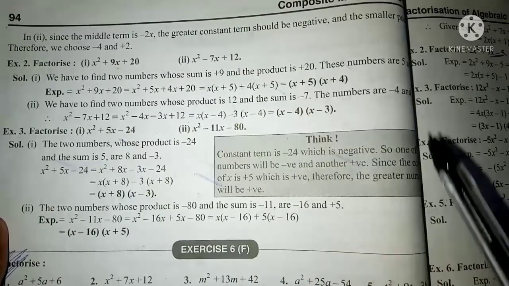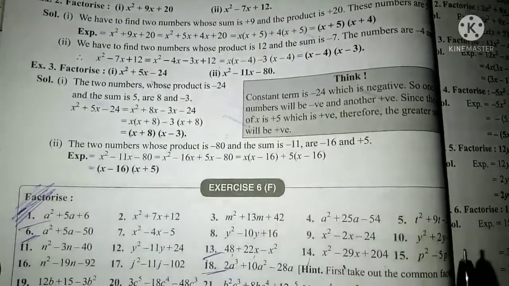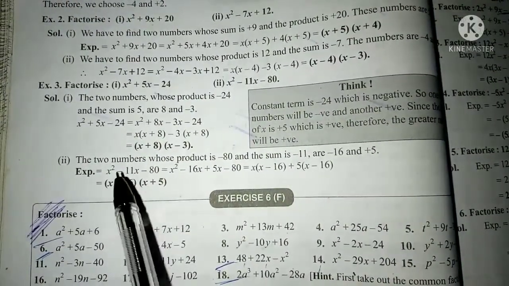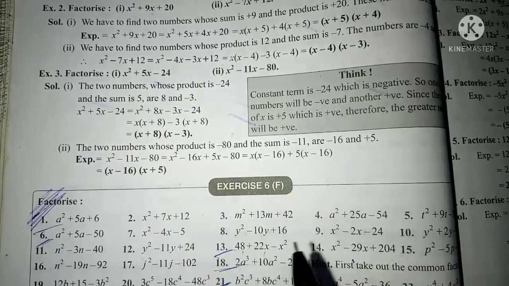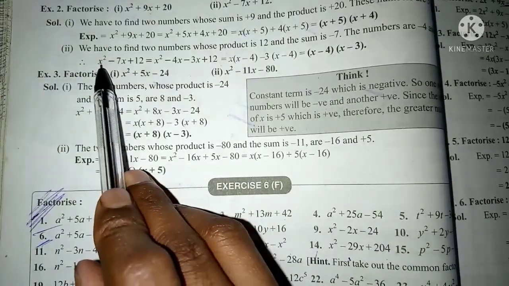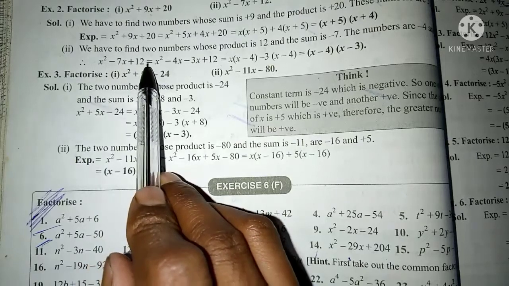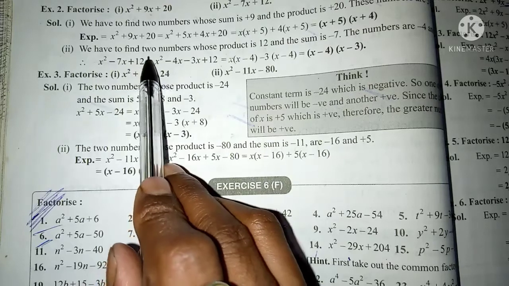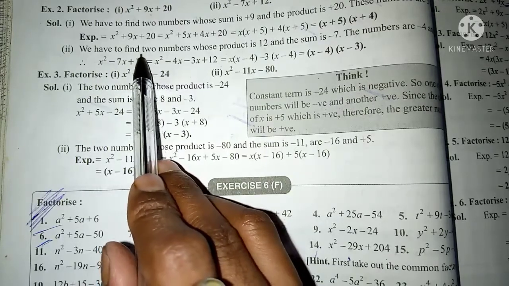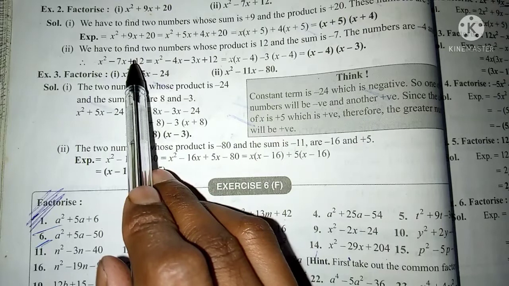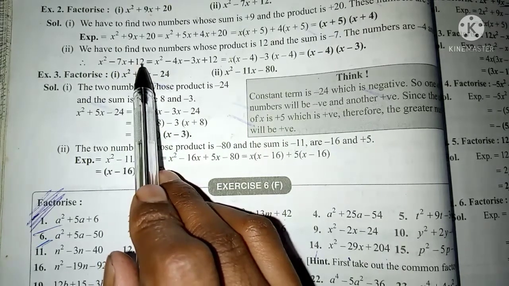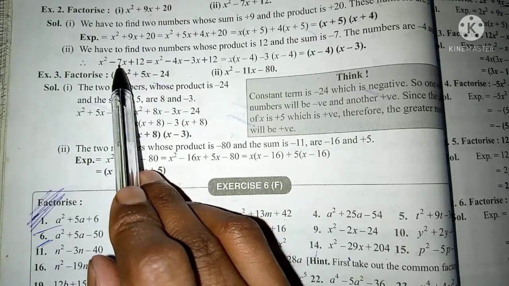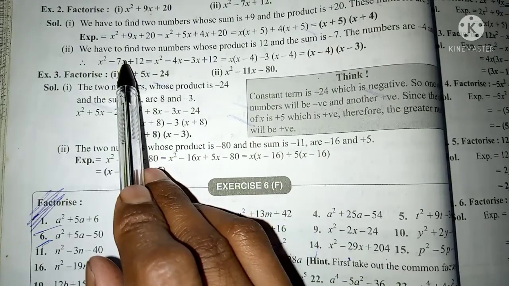Now we'll try to understand in a clearer way with the help of our second example. The second example you can see here, that is x square minus 7x plus 12. Very simple. First of all you check what is the last, third term, that is 12. Now you factorize the 12. Factorize the 12 means see, 3 into 4 gives me how much? 12. 3 into 4 is 12. Now 3 plus 4 gives me 7.